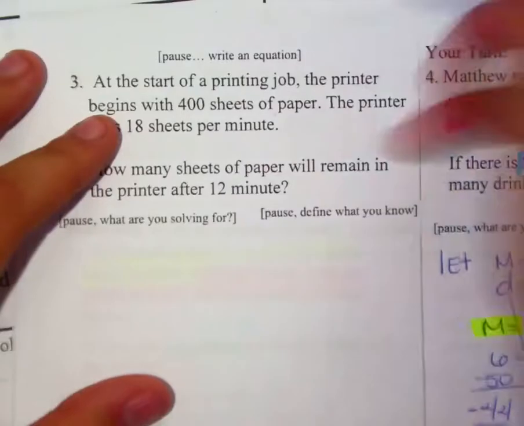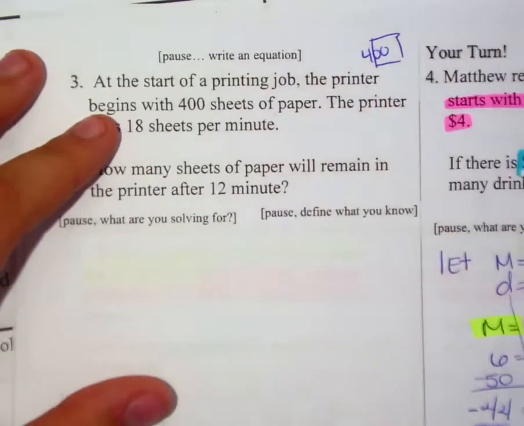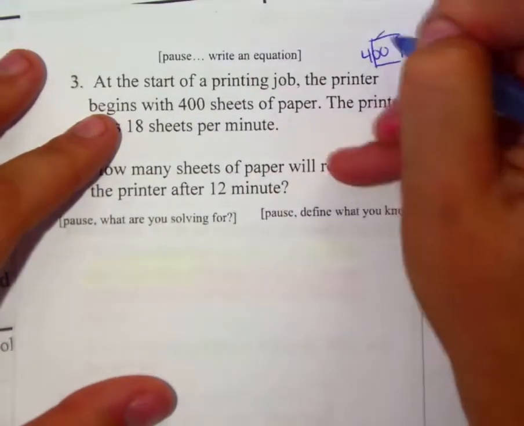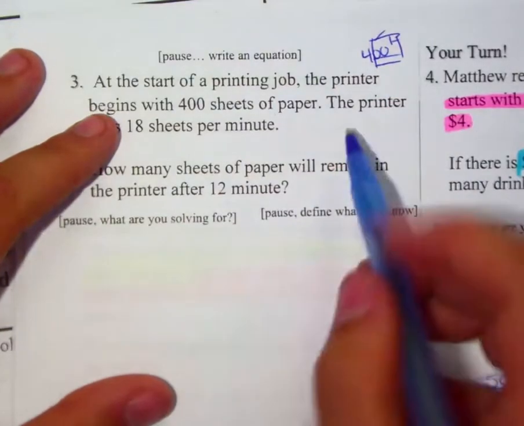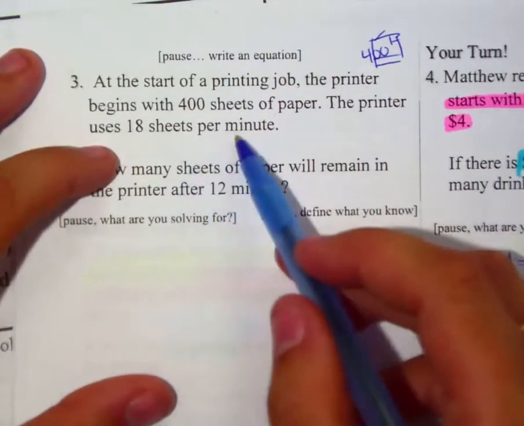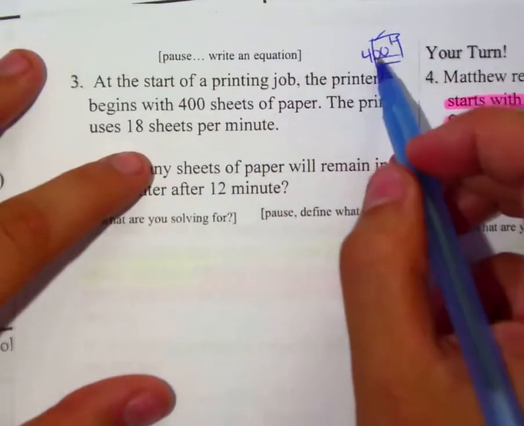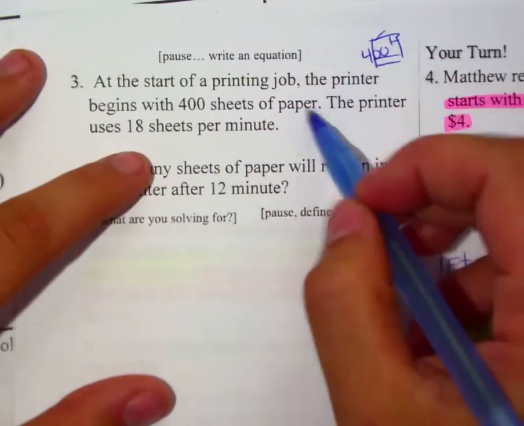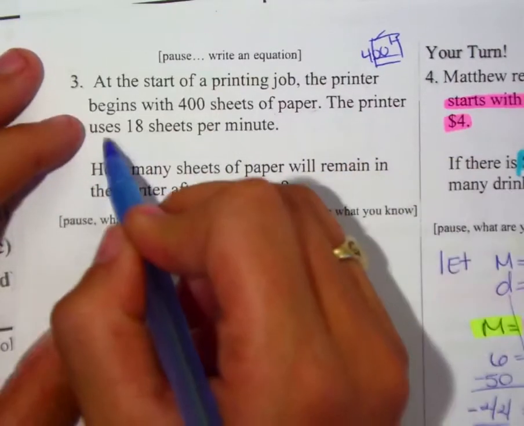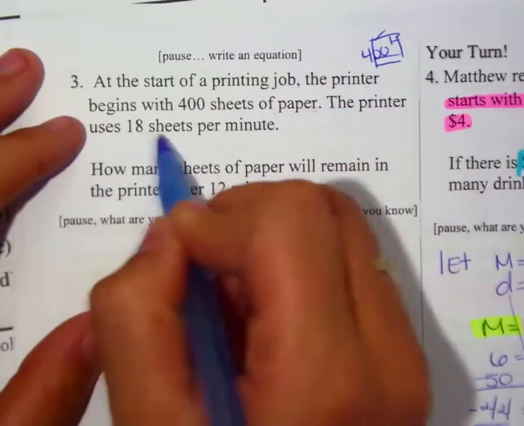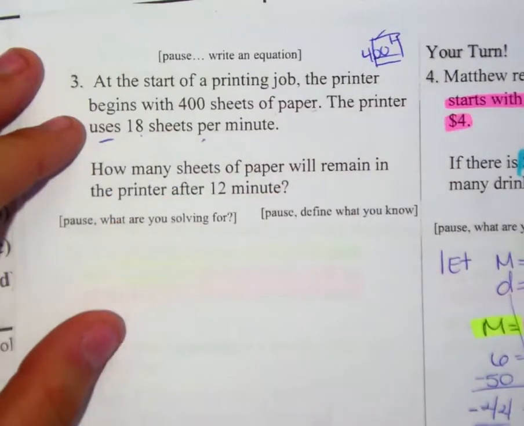So I know that there's this printer, and it has 400 sheets of paper in it. Continue. The printer uses 18 sheets per minute. So paint the picture. This printer has 400 sheets, and it's going to use 18 sheets per minute. So what I'm thinking is that every minute it's going to subtract 18 sheets.